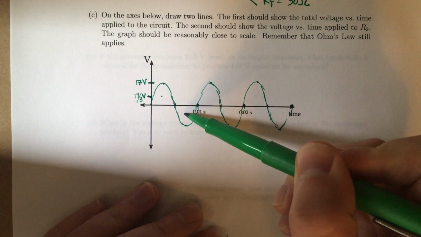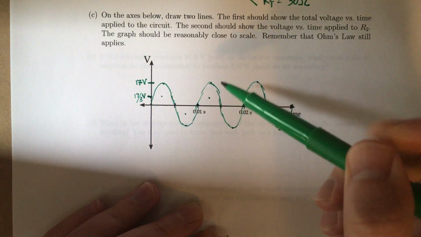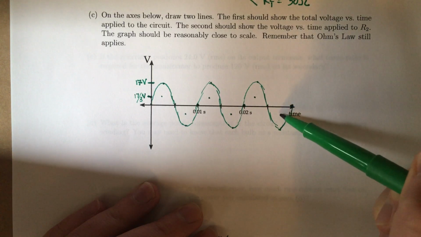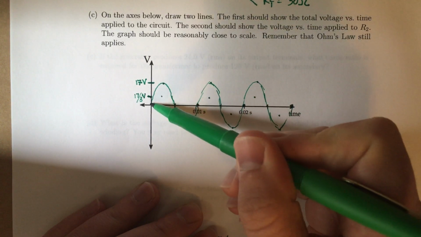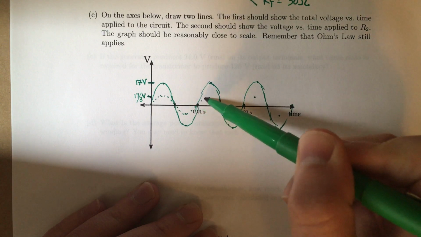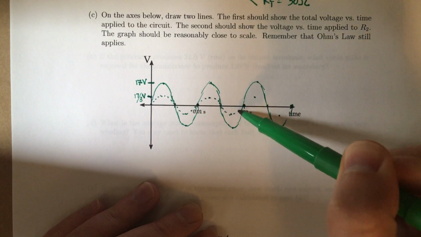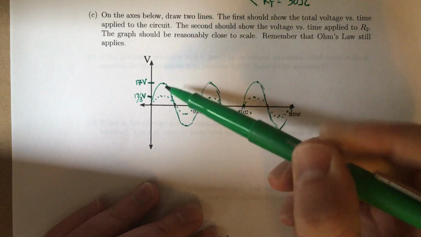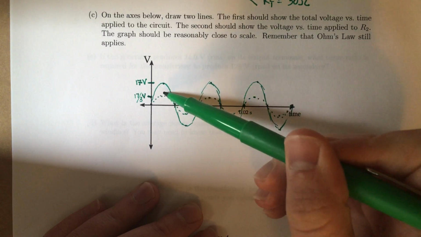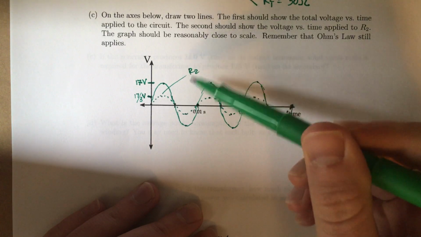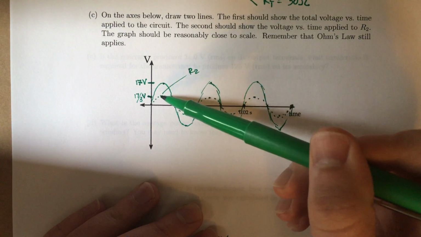And we again have our sine wave repeating here, back and forth and back and forth. And I'm going to make it a dotted line just to separate it from the other one. And there we go. So this dotted line is the one that's being dropped across R2.